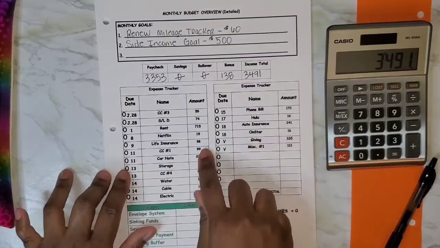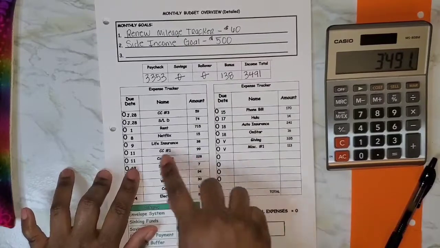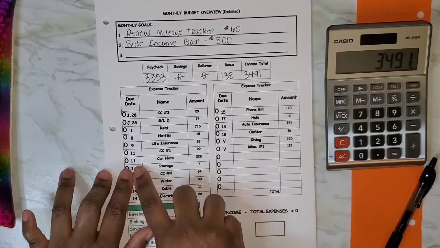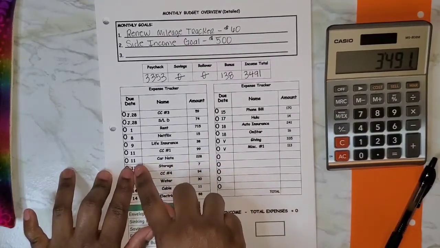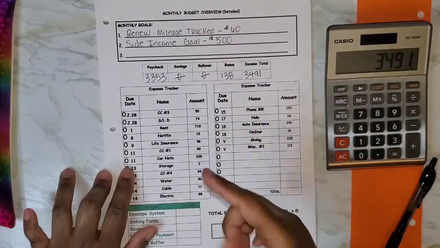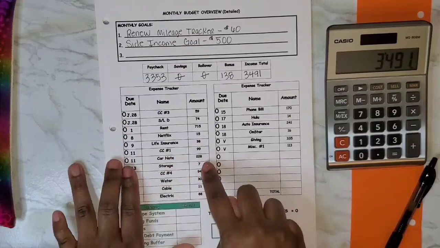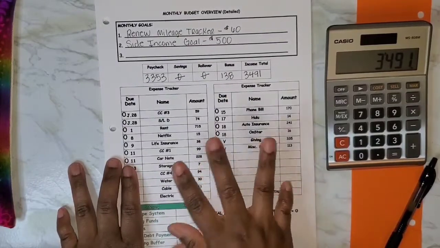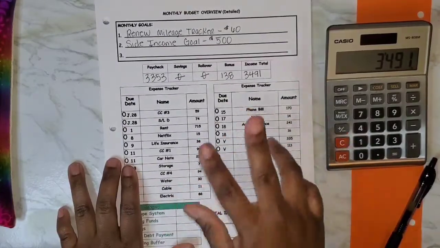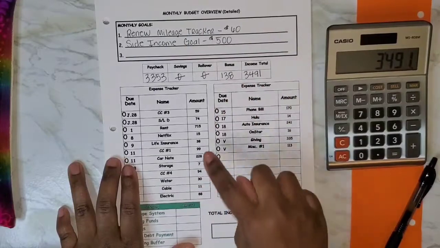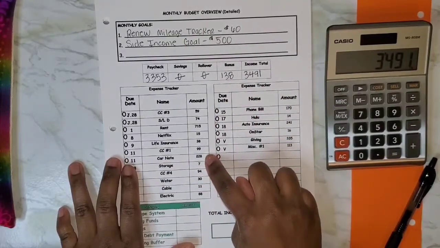Car note. I'm going to pay it on the 11th. It's not due on the 11th, but I pay it every 28 days. So the 28th day since the last time I paid it is the 11th, but it's $228. And you say, wait, D, you have been paying $280. What's the change? Well, the change is I refinanced the vehicle.